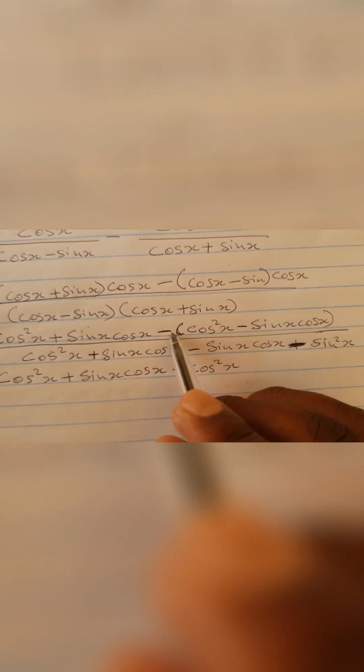Then from there we are bringing back everything. We're bringing back the cos squared x plus sine x cos x. Now here the bracket means we multiply. Negative times cos squared is going to be negative cos squared x. The negative times negative is positive sine x cos x.